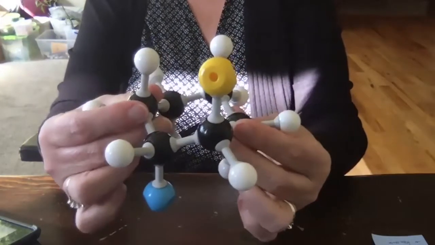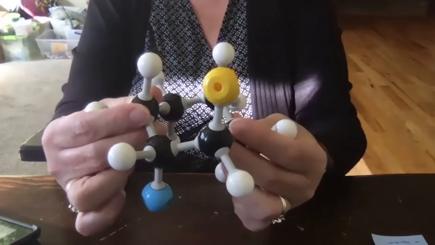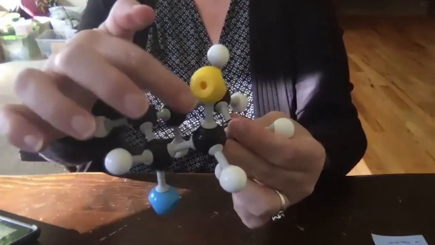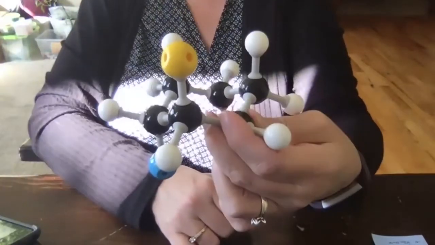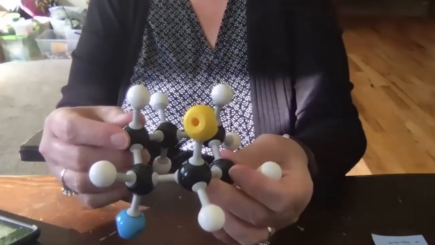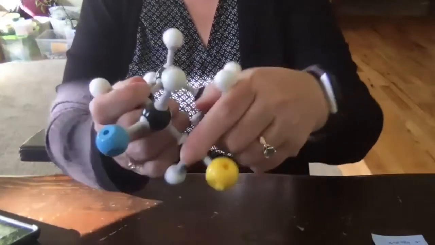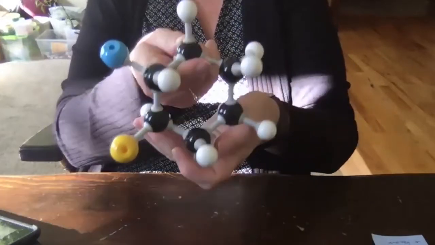Make the chair conformation, so we'll pucker one up and one down, and we end up with the chlorine going up and the methyl group going down on the carbon right next to it. So they're both axial in that situation. And if I do a ring flip, then they both become equatorial.